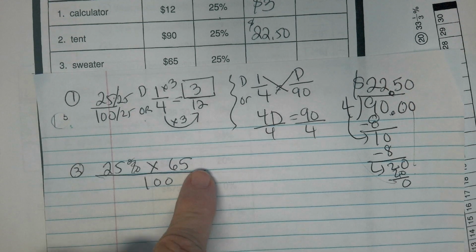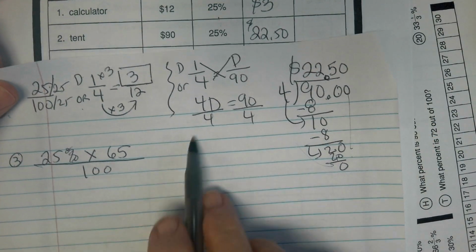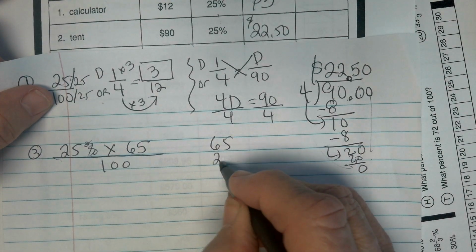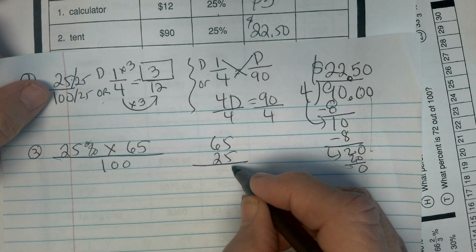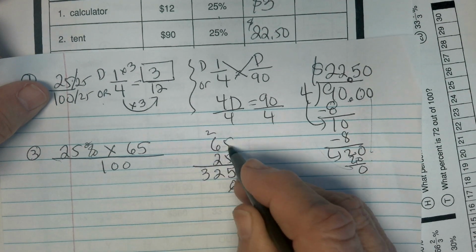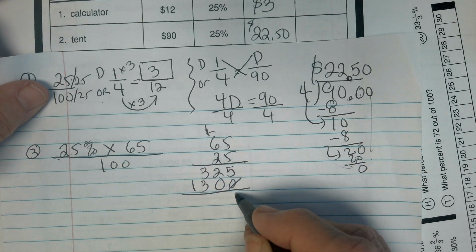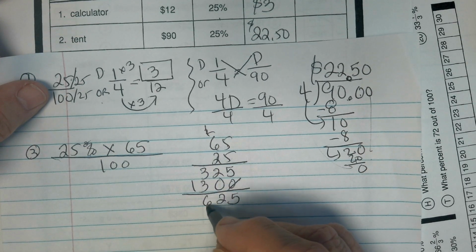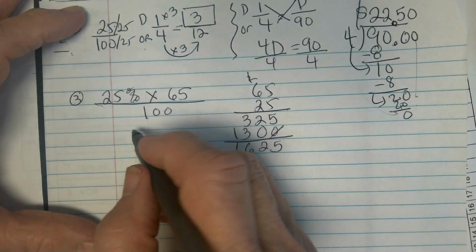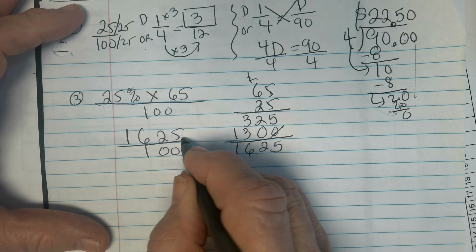So it involves a little bit of multiplication, but then dividing by 100 is easy, and I don't have to divide like an actual division. So it's going to be 65 times 25. Again, pause it to get it all down, and then it's 1625 divided by the 100.